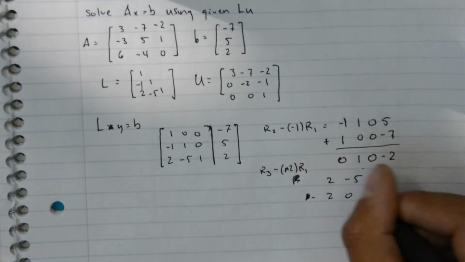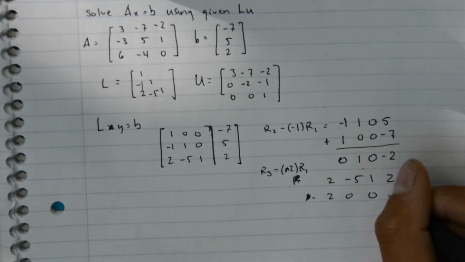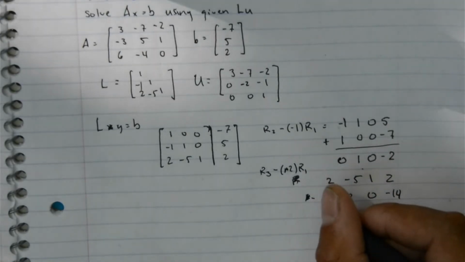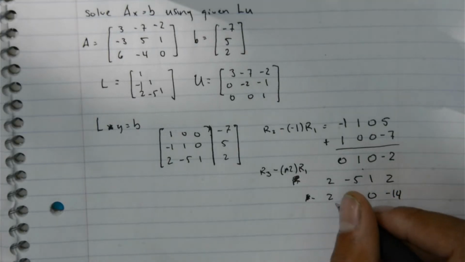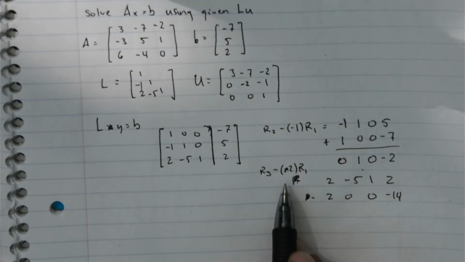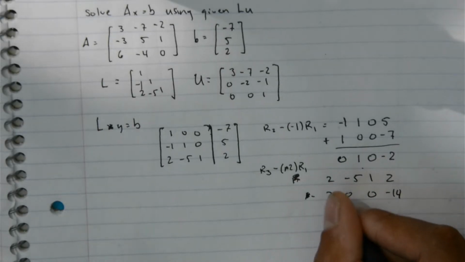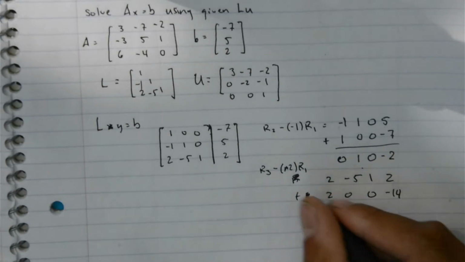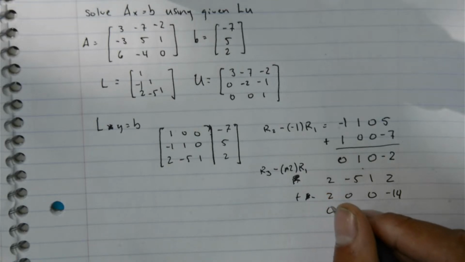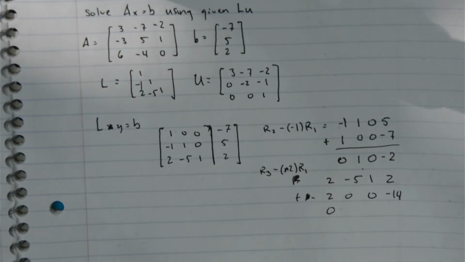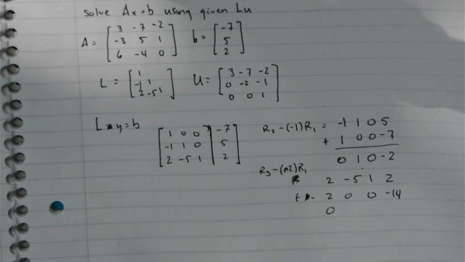Minus 2, 0, 0. Wait, so... wait. Dude, the minus signs always really mess me up.